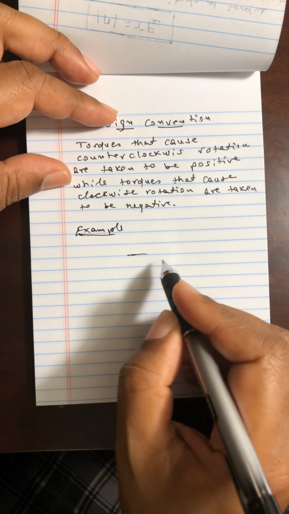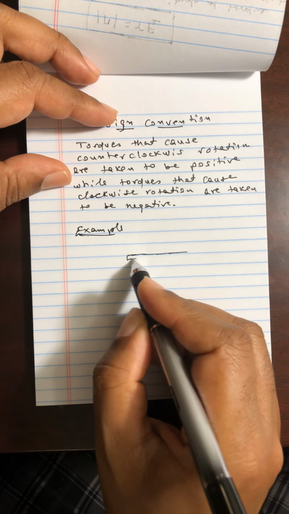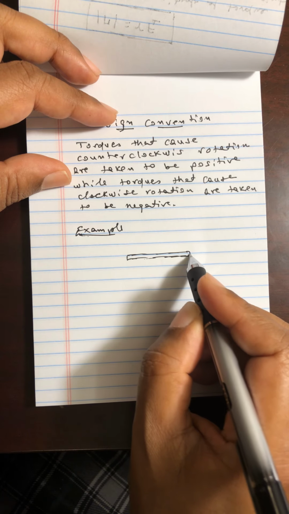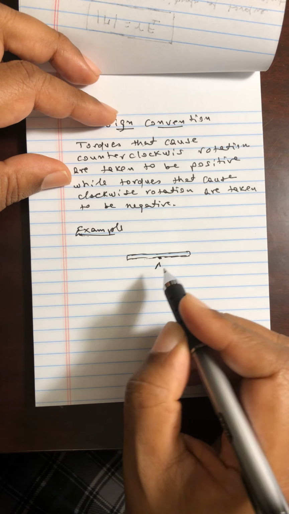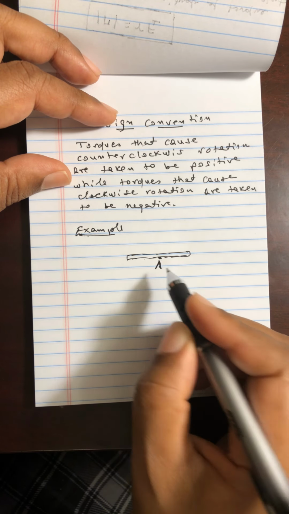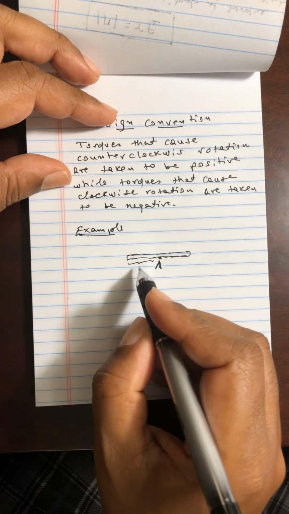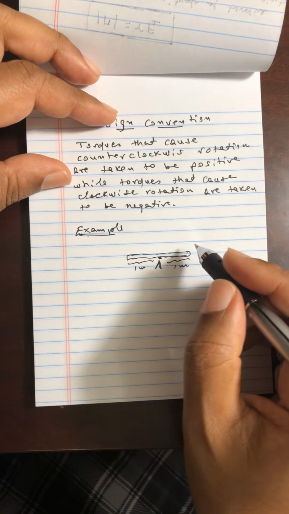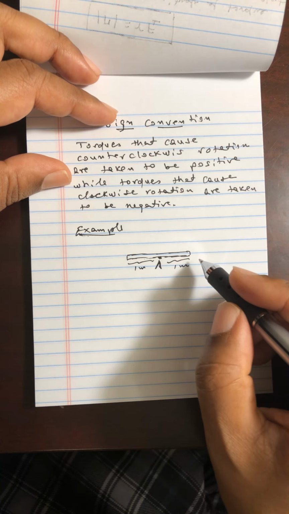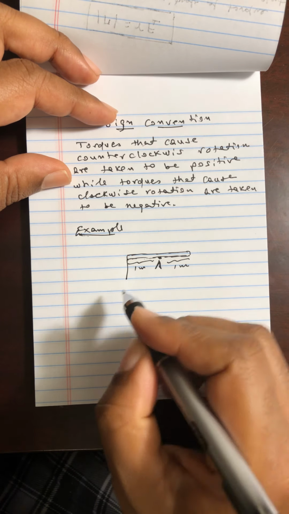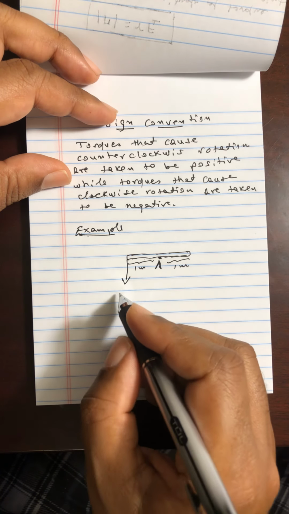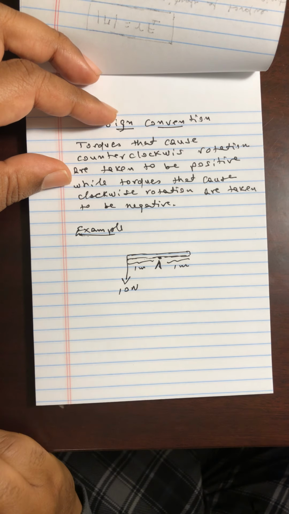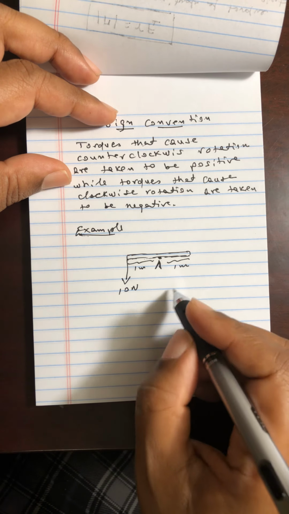Let's say we have this meter stick pivoted at its center. This is the pivot over here. Let's say this is maybe 1 meter. This is 1 meter over here. And let's say we have this force acting over here. Let's say it's 10 Newtons. So the question is, calculate the torque.